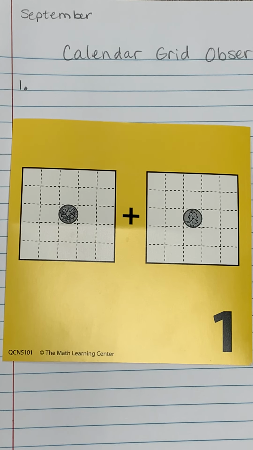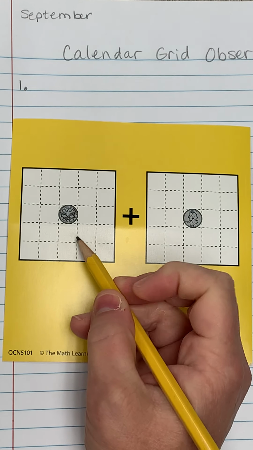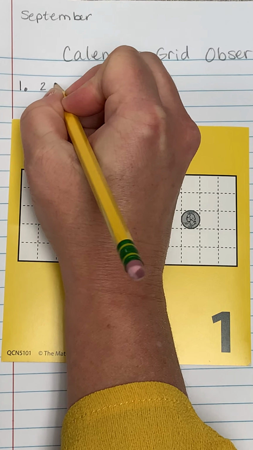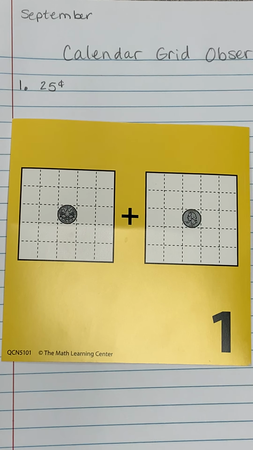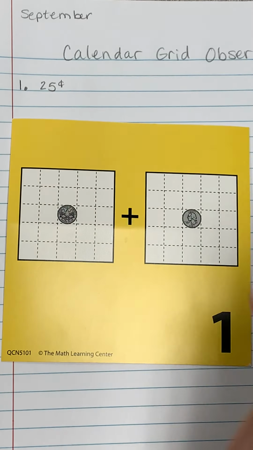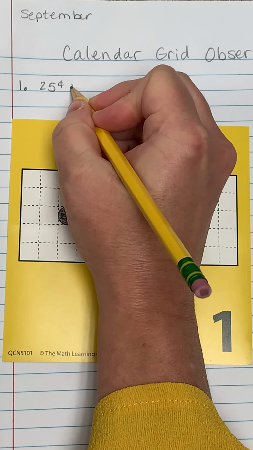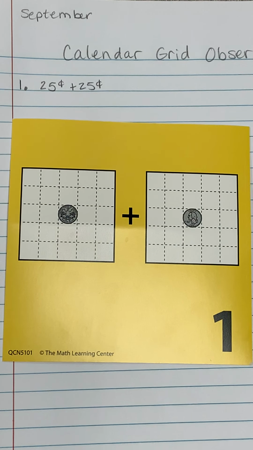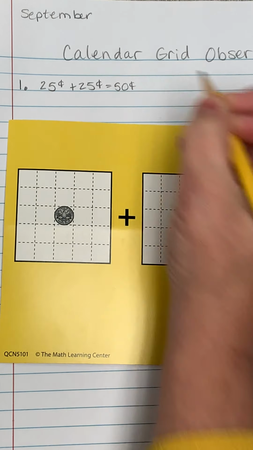All right, if you've pressed play, the first thing you might have noticed here is just the value. When we think about a quarter, we are thinking about 25 cents. So I'm going to go ahead and write that down. 25 cents. That's often how we see it. I'm going to show you another way as well, but let's start with that 25 cents. And I notice this addition symbol here. So 25 cents plus, I have another quarter there, so it's another 25 cents, and that equals 50 cents.